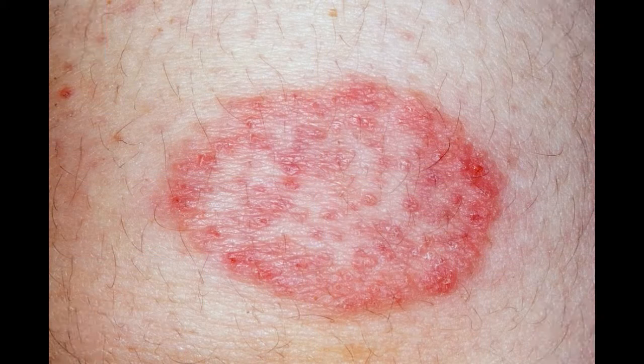Fungal infections. You need to make sure to keep the skin clean and dry and exposed to as much sunlight as possible. Like insect bites, don't scratch the affected area.